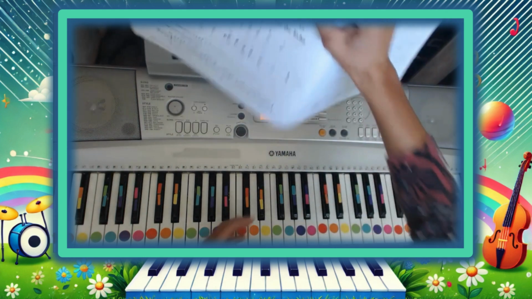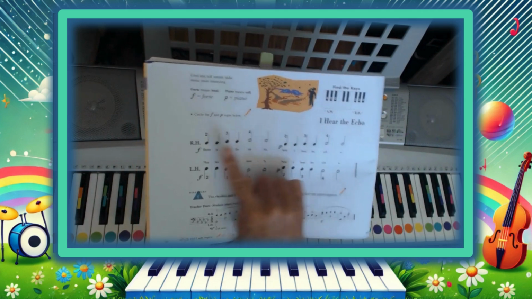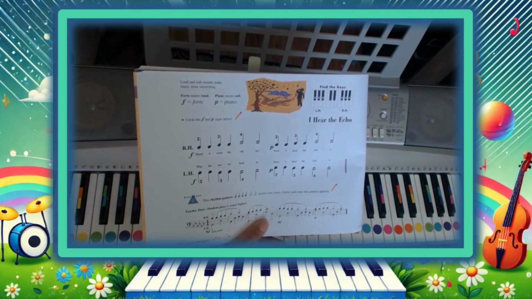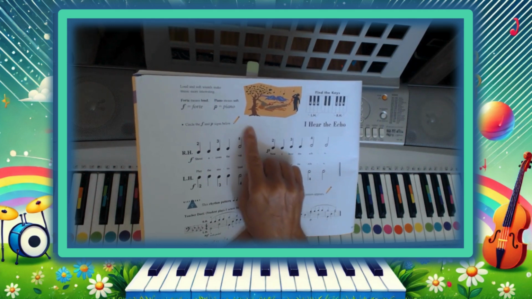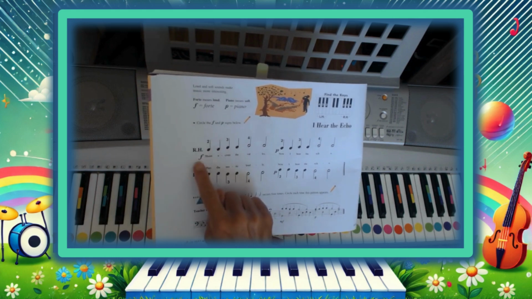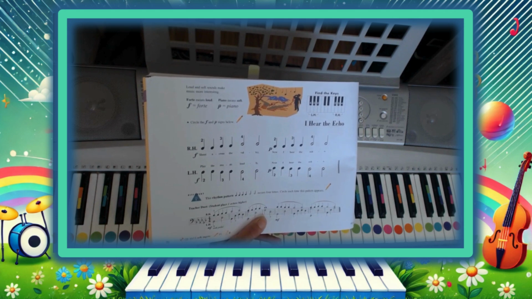Okay, so in this exercise, I want you to look for the rhythm pattern of four quarter notes and circle them, and then the rhythm pattern of the half notes and circle those. And don't forget to circle your F's and your P's. Have fun.